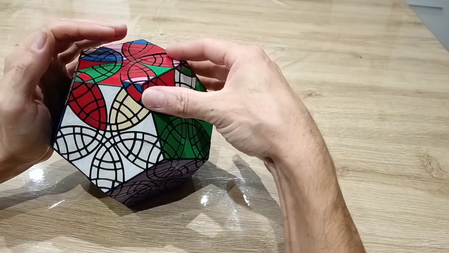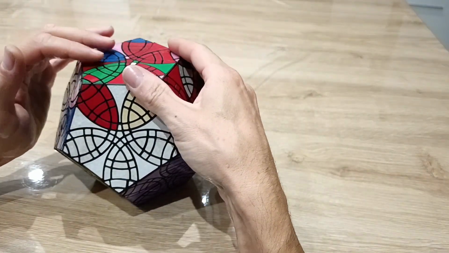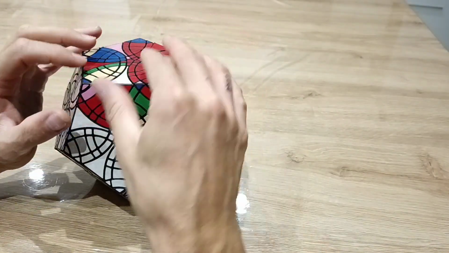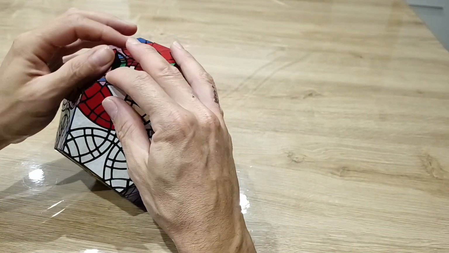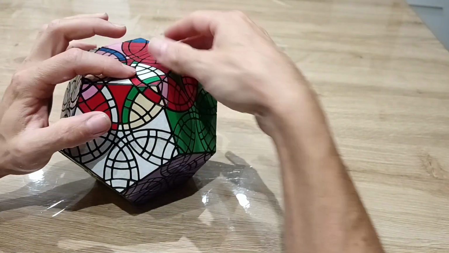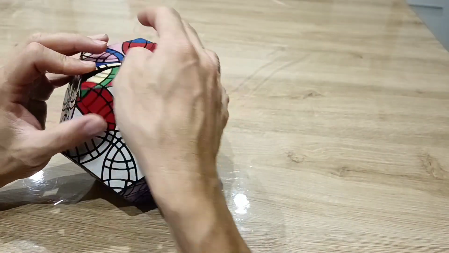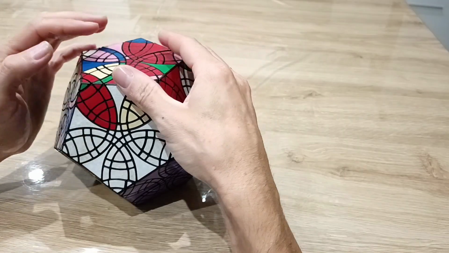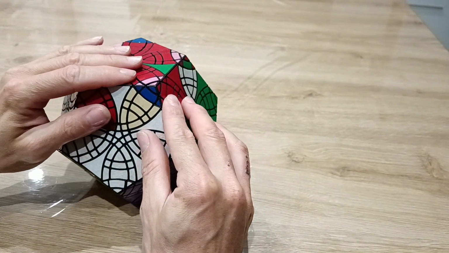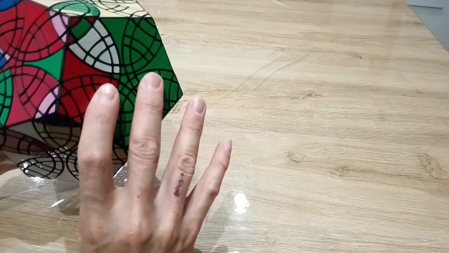Okay, so again, inner, shallow, inner, shallow, only shallow, then shallow, inner, shallow, inner, and only shallow back. Also this corner is now solved.